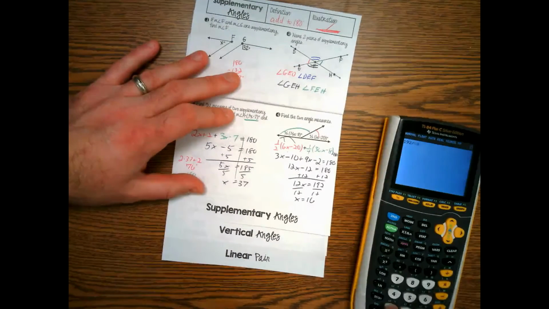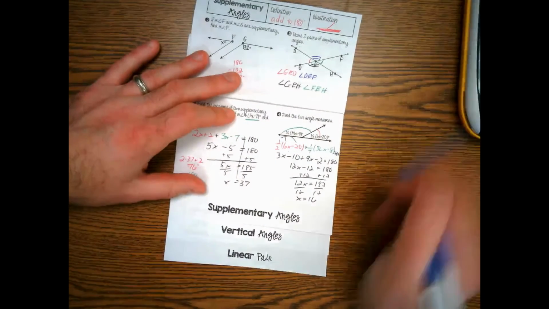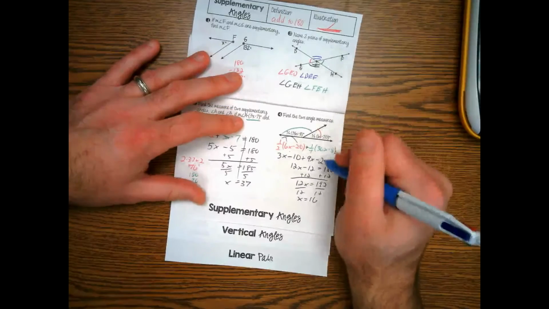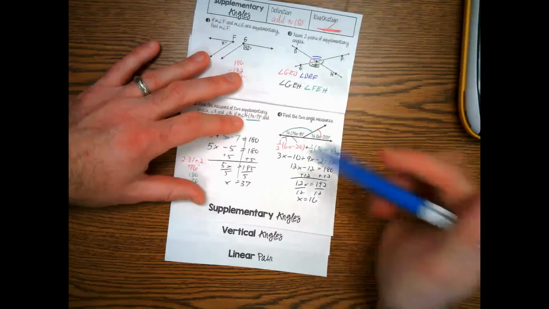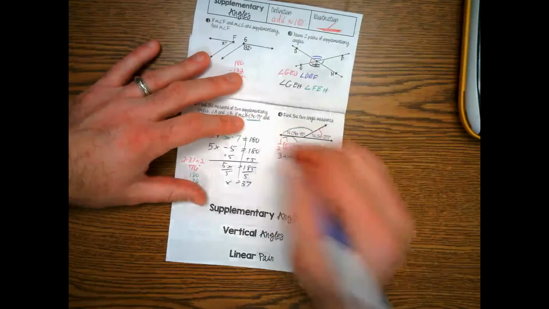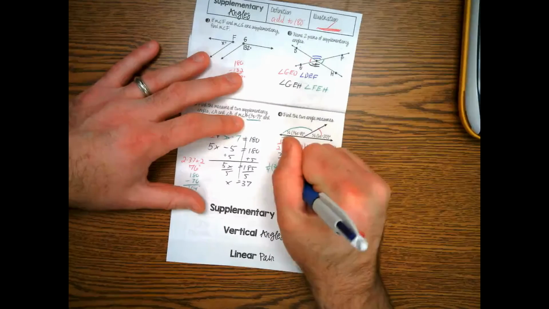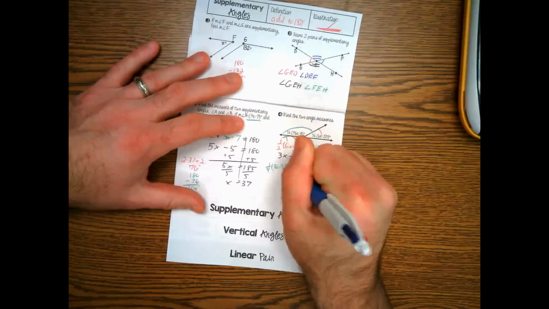192 divided by 12 is 16. All right. Now that doesn't answer the question. Find the two angle measures. So let's go back to the green one. I'm going to put 16 in place of x. So 1/4 of 36 times 16 minus 8.